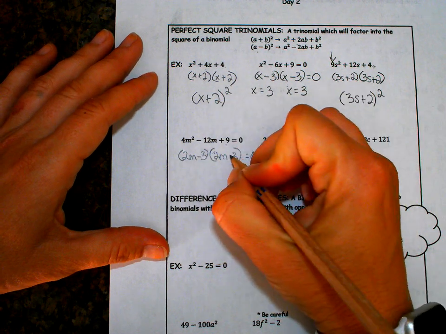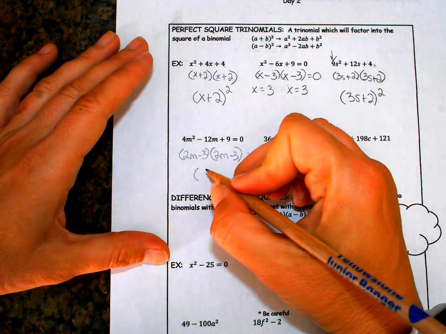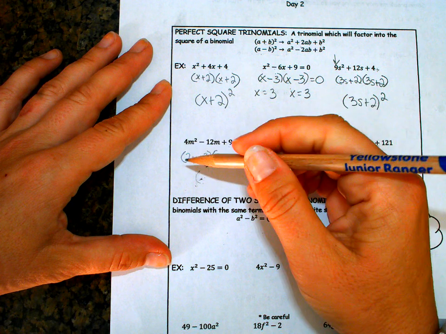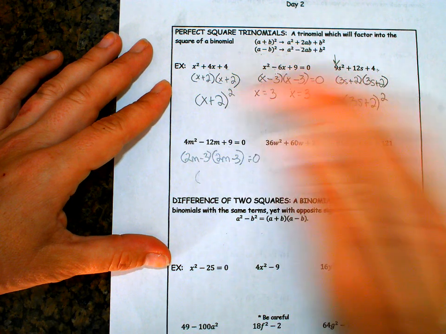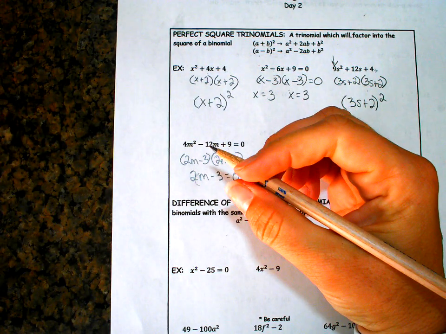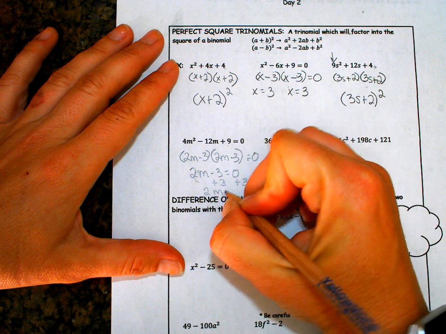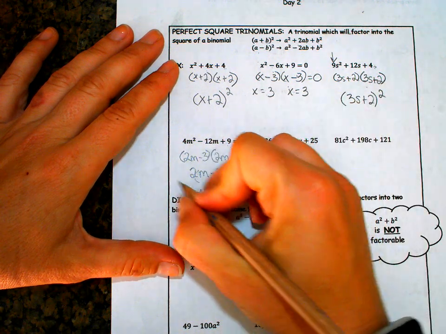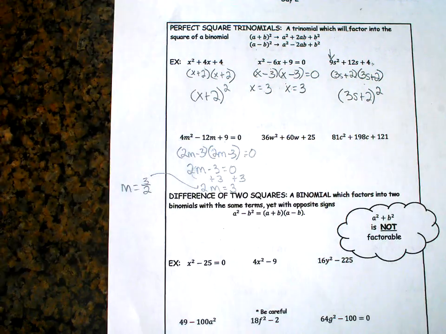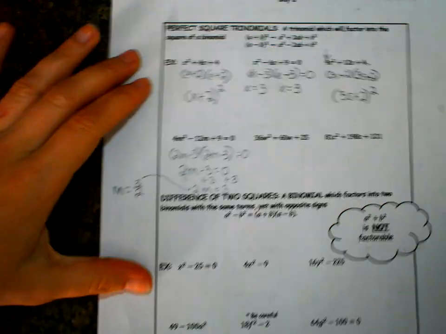So they're both the same. So I'm just going to, I don't even need to write. I'm going to do 2m minus 3 equals 0. And then solve for m. 3 halves, right? Excellent.